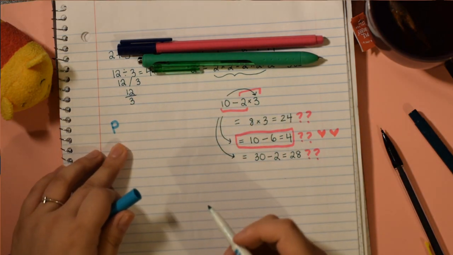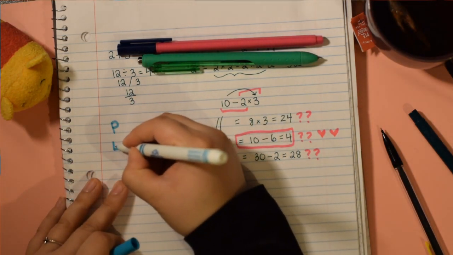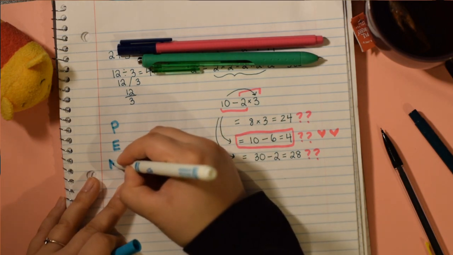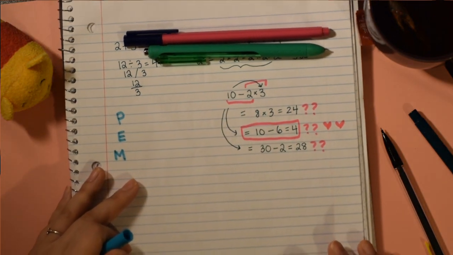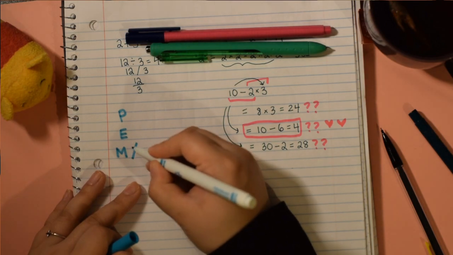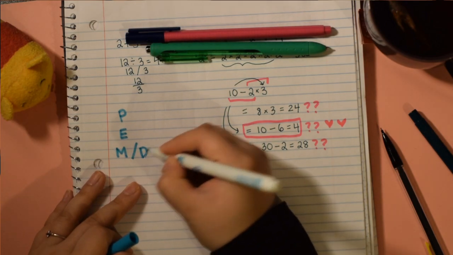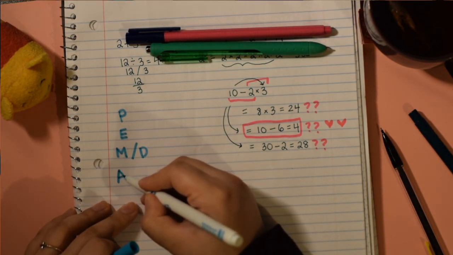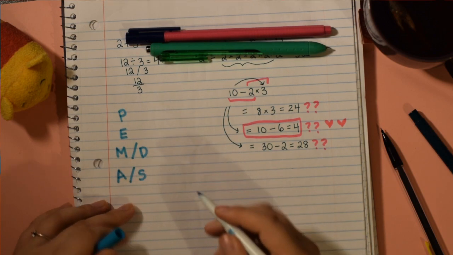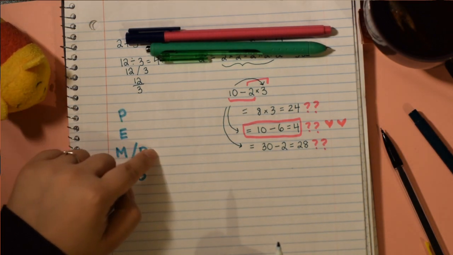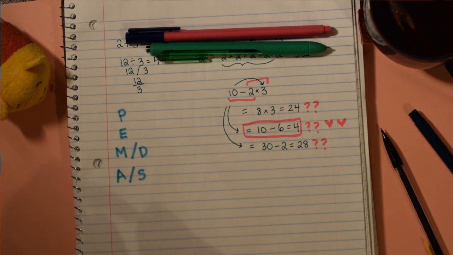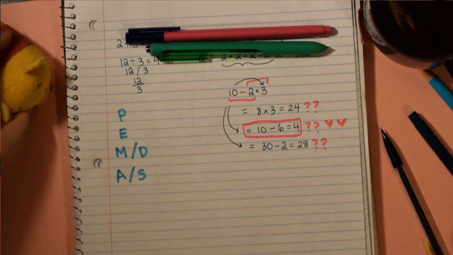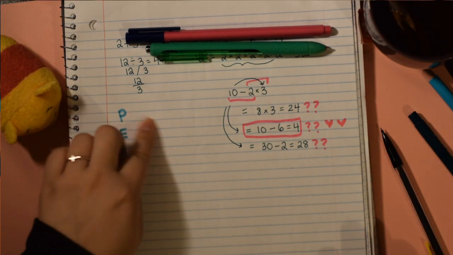So we have P, E, M, and I'm going to write the D over here. So I'm going to do M/D, and then A/S. But PEMDAS. And you might hear some kind of variation of this, but this is definitely the most common.